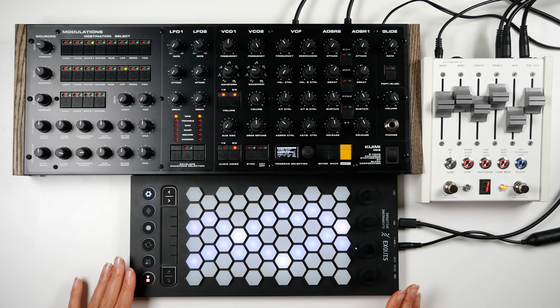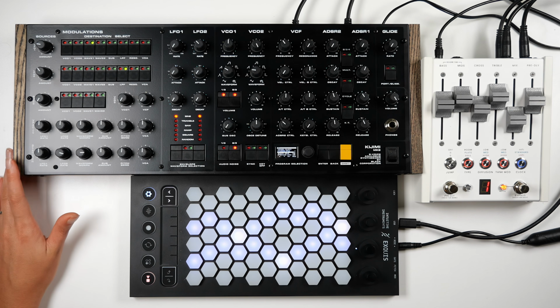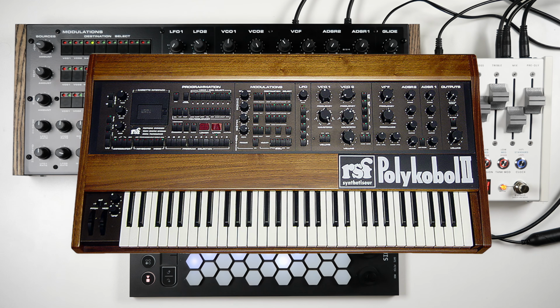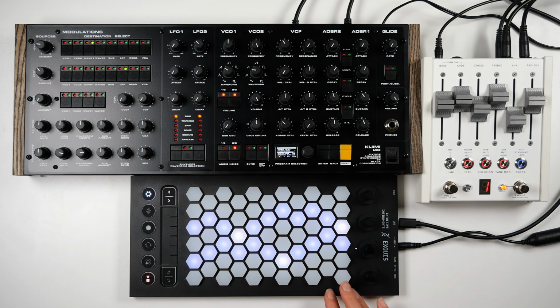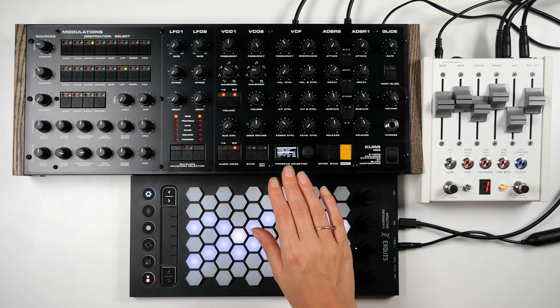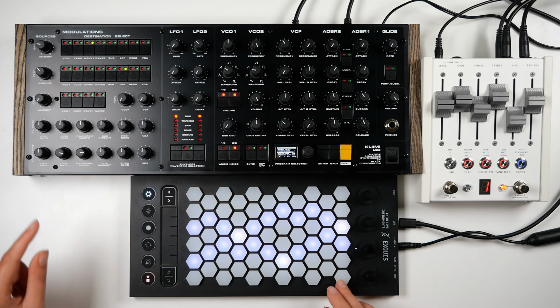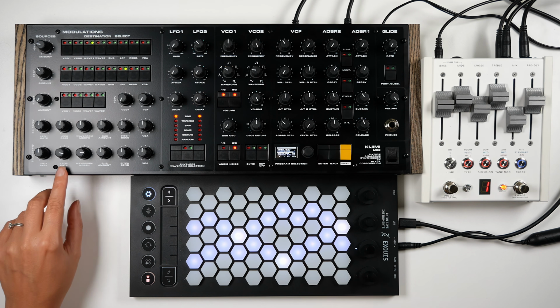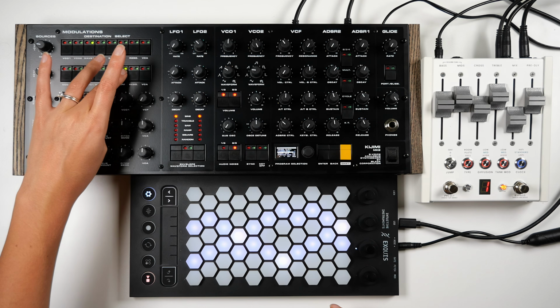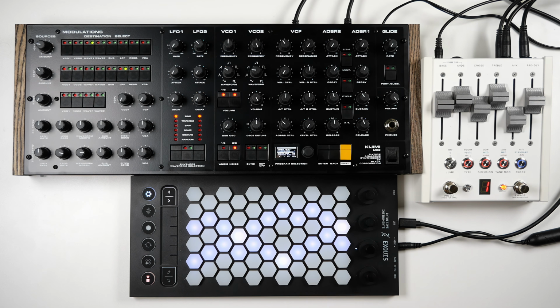So in this demo, I'm using Exquis with the Black Corporation Kijimi, which is an 8-voice analog synthesizer based on the RSF Polykobol. I have the X and Y positions from Exquis mapped to pitch bend and also the cutoff frequency on the filter over on Kijimi. And then I'm mapping Z or pressure to control the rate of LFO2, and that is being used to modulate the cutoff frequency of the filter as well.